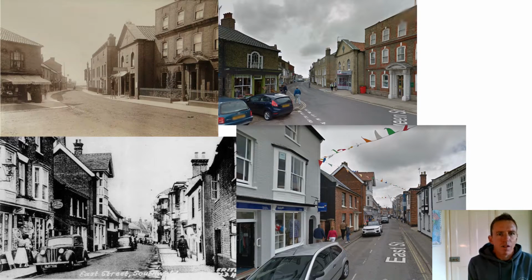So on the screen now, we've got 4 images. On the left-hand side, we've got images taken from the late 19th century. And on the right-hand side, we've got images taken from the early 21st century. So those images are over 100 years apart.